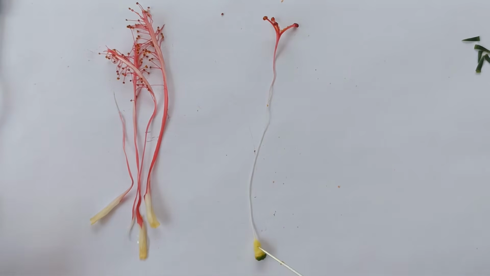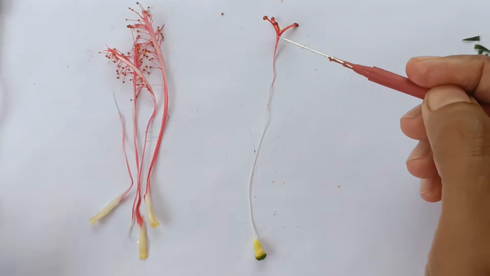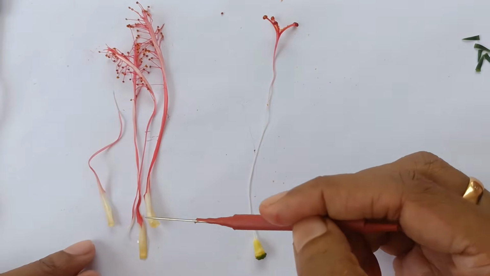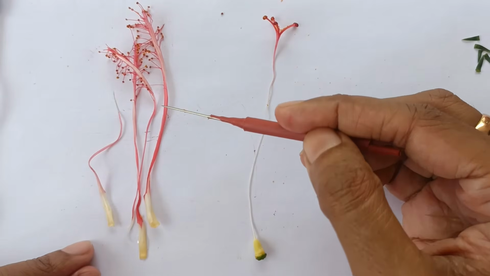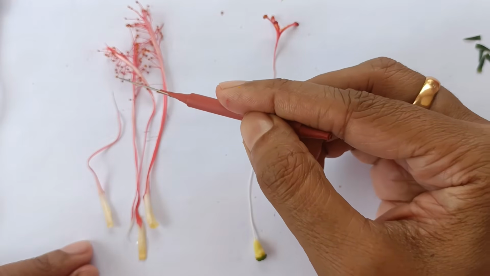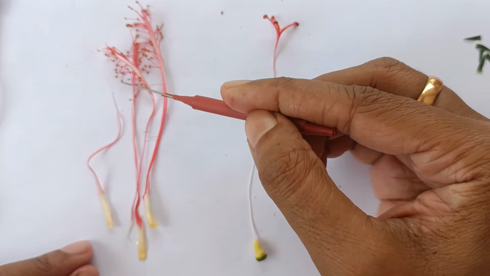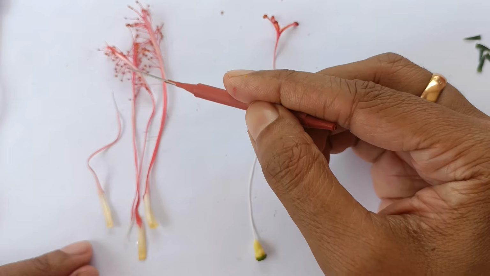So here you can see ovary, style and stigma, and here you can see this staminal tube and stamens with anther and filament.